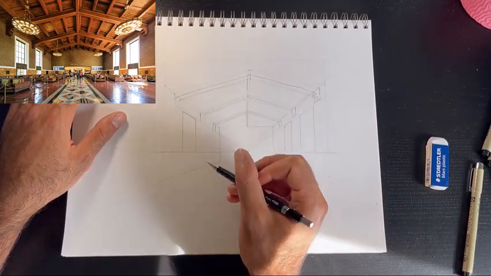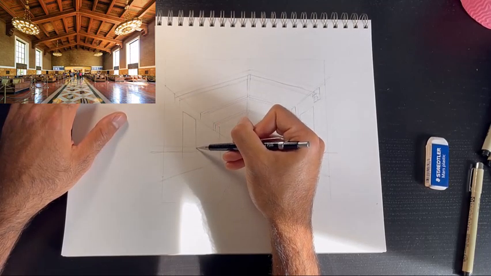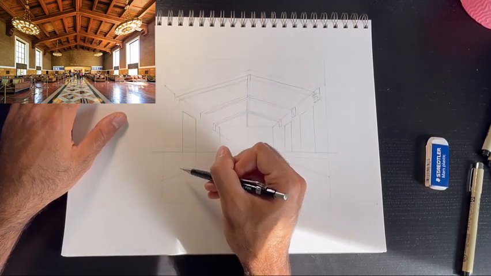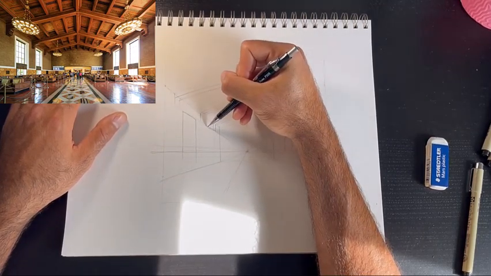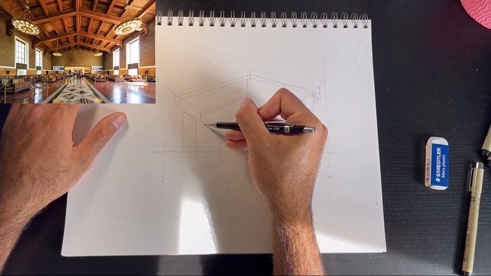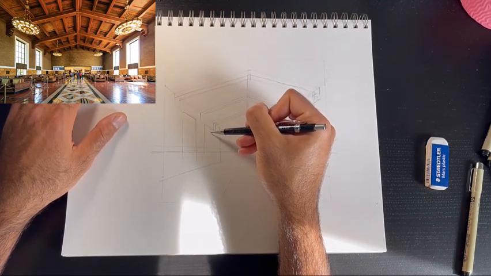So this actually goes below the horizon line. It's just furniture is blocking that view. Same thing here. This is going to get between those two windows, or between the two beams.